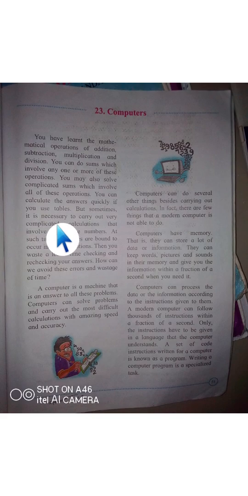But sometimes it is necessary to carry out very complicated calculations that involve very large numbers. At such times mistakes are bound to occur in the calculations.